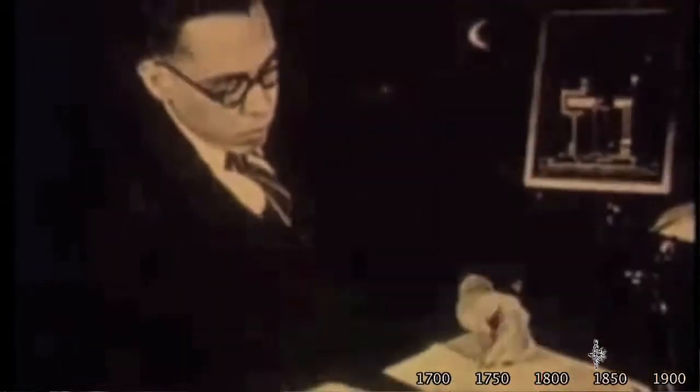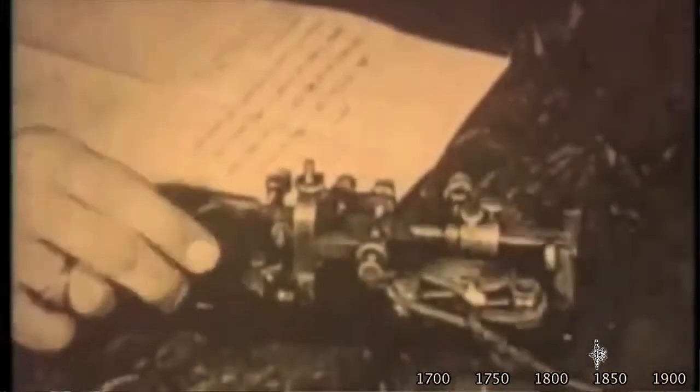The invention of the telegraph made it possible to exchange messages quickly. In the 1830s, communications could only be done over land. However, in the 1850s, engineers created submarine cables that could transport messages through oceans.